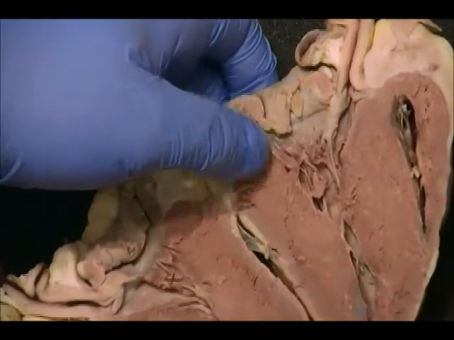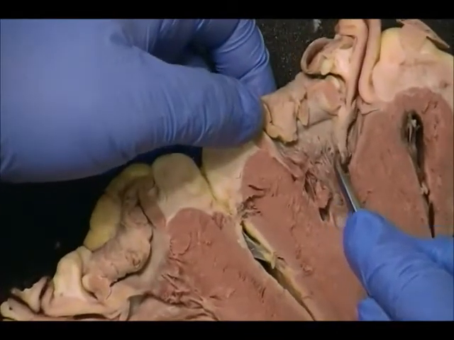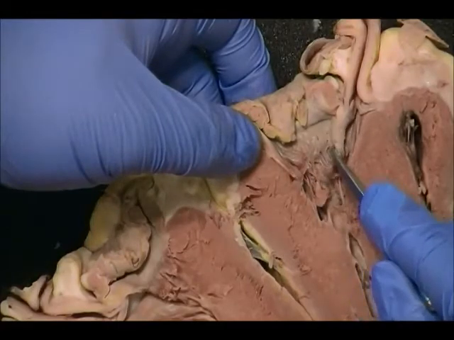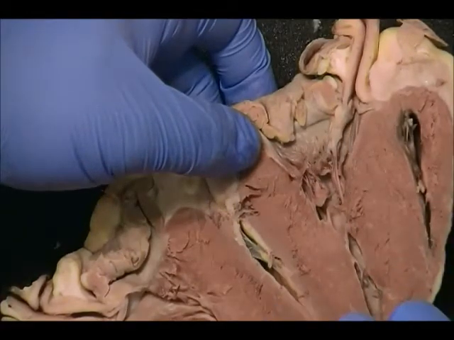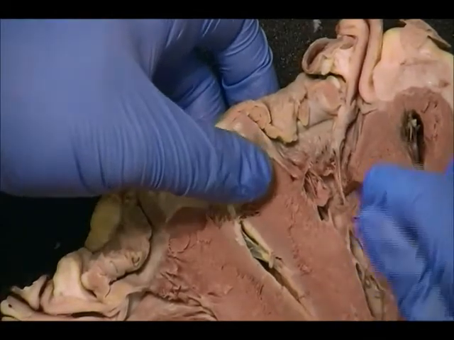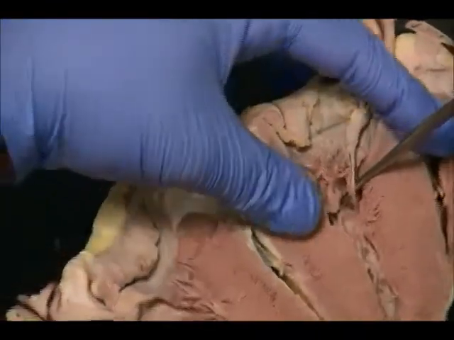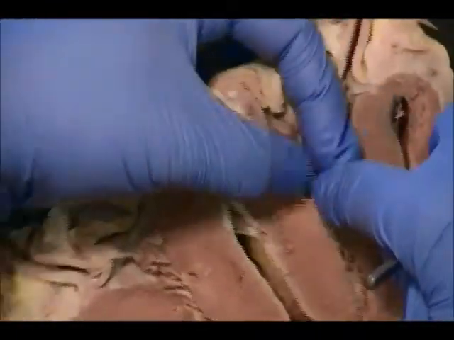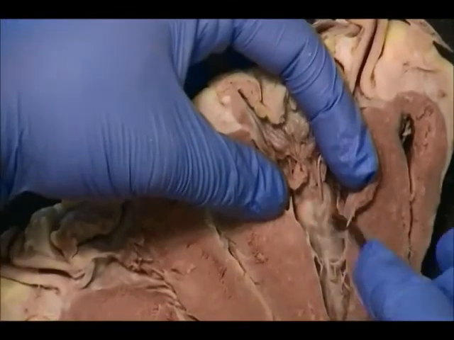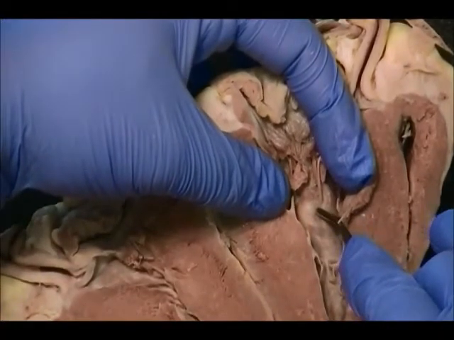And the cusps of the valves would be here. These would be the cusps of the valves. The papillary muscle, which is what the chordae tendineae is attached to, this would be the papillary muscle that it's attached to.